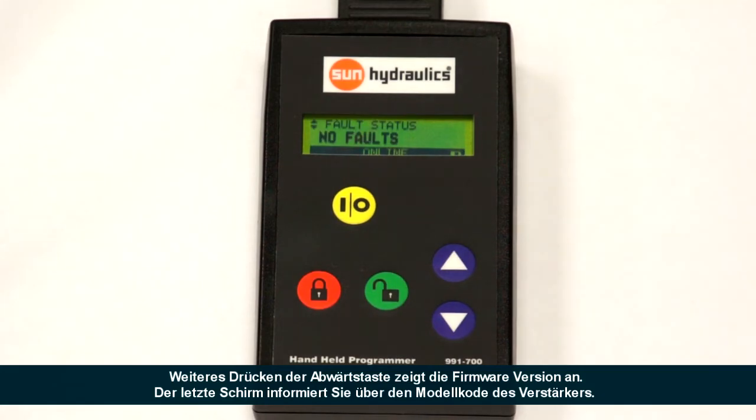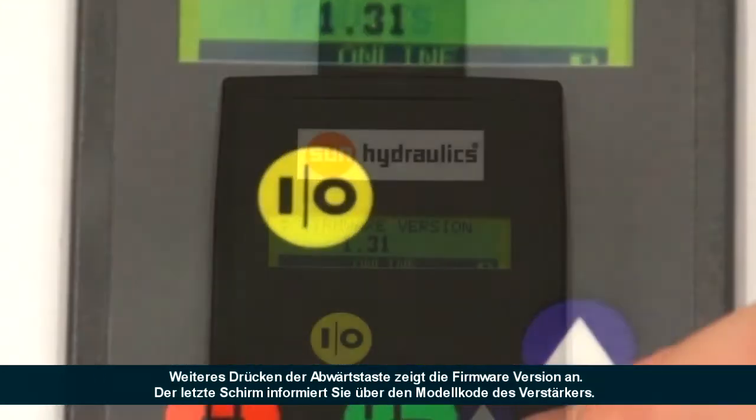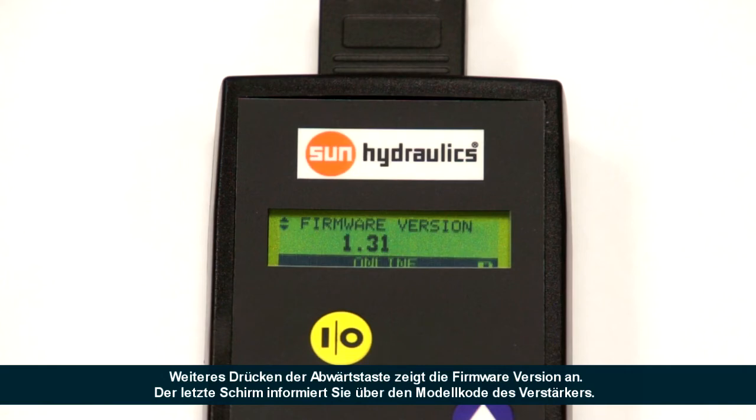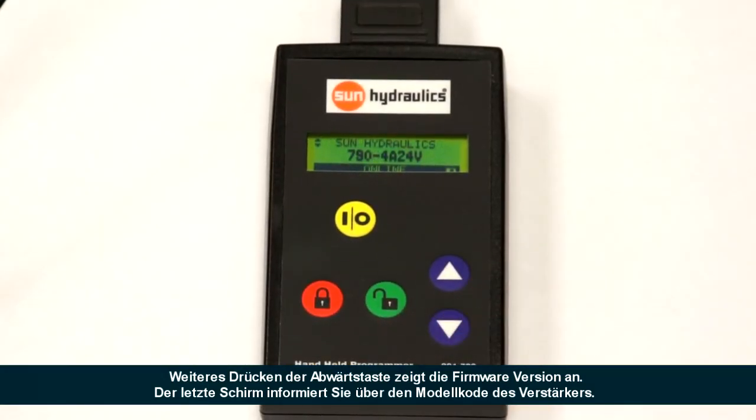Pressing the down arrow again brings you to the firmware version screen, and once more back to the initial screen. The initial screen also displays the amplifier's model number.